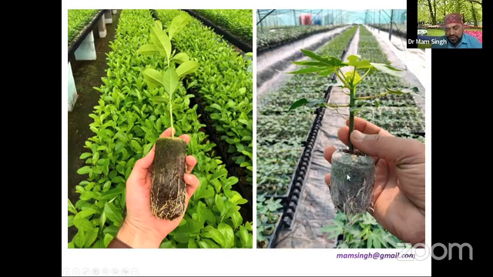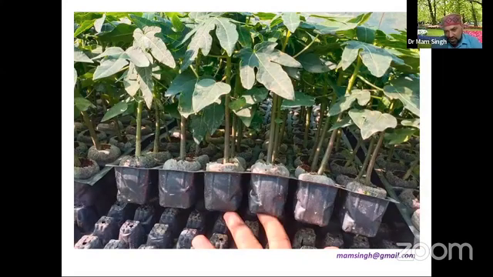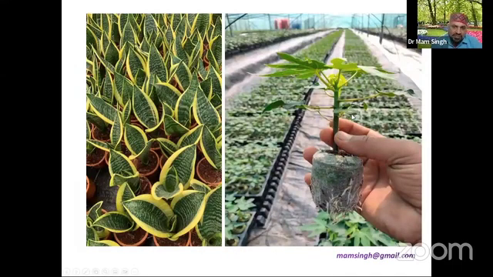So you can get maximum profit out of it. As I said, a large number of plants can be prepared in a smaller area for a big business. Any ornamental plants can be grown by making cuttings, and from saplings or seedlings.